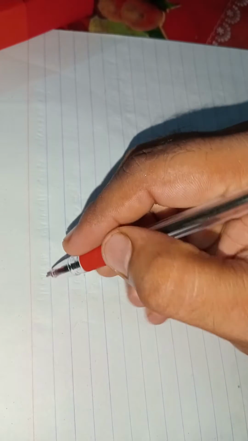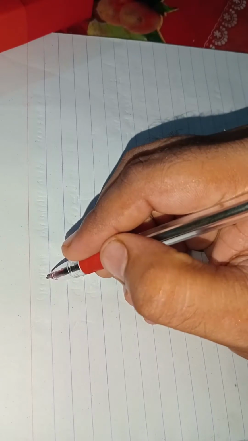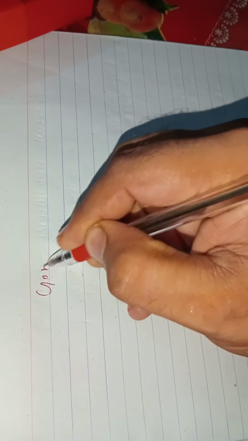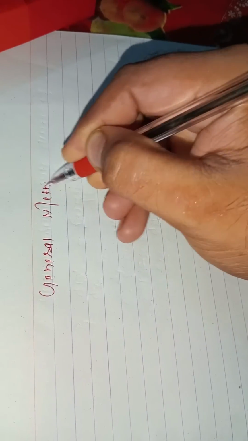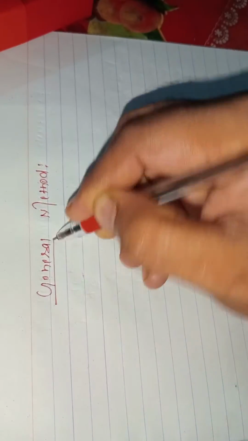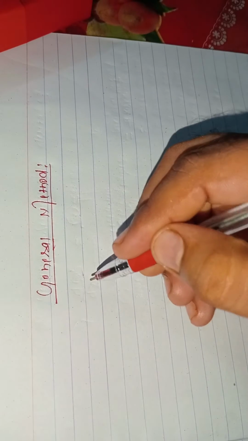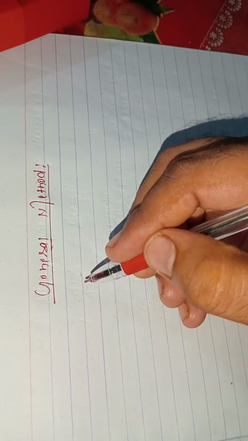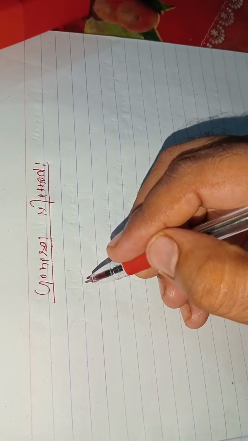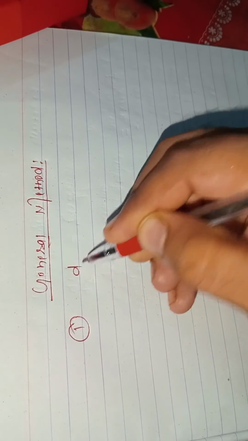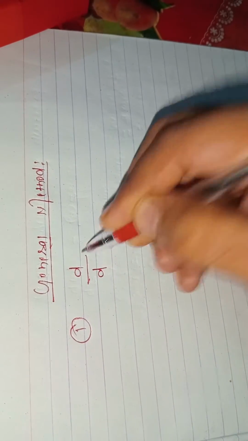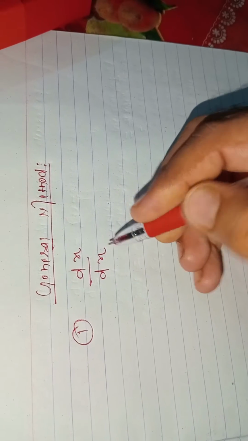Today I am going to teach you how to calculate the derivative by the general method. To calculate the derivative by the general method, you should take some concepts related to the rules. The first one I am going to give you is the concept of d by dx.